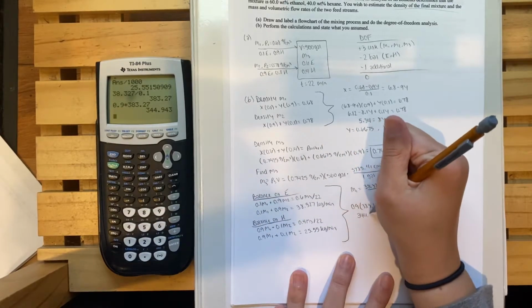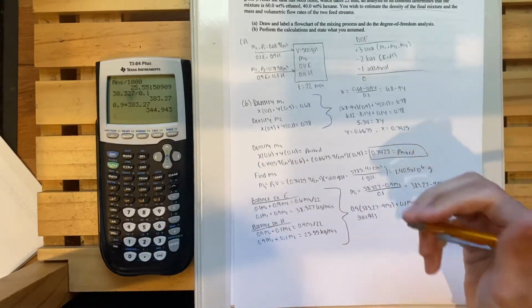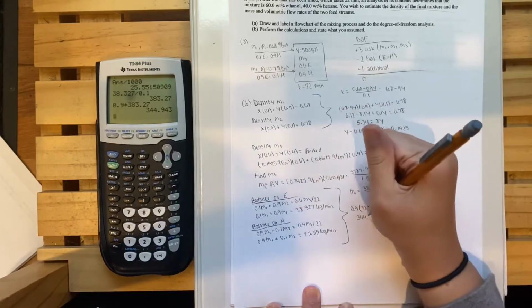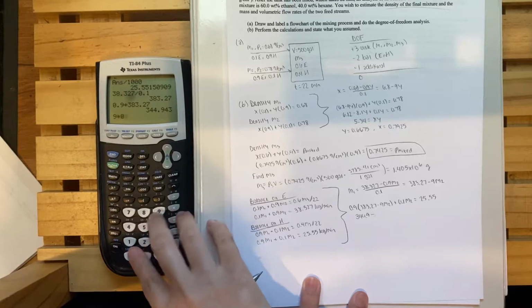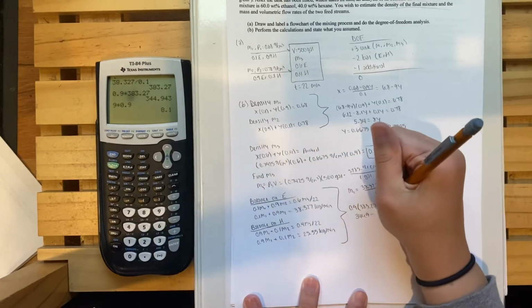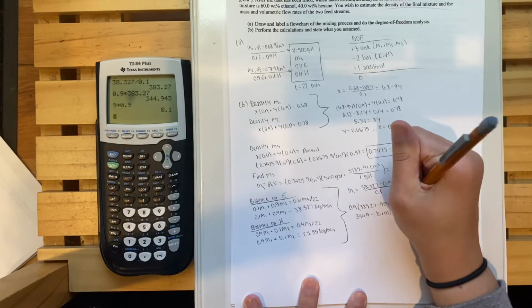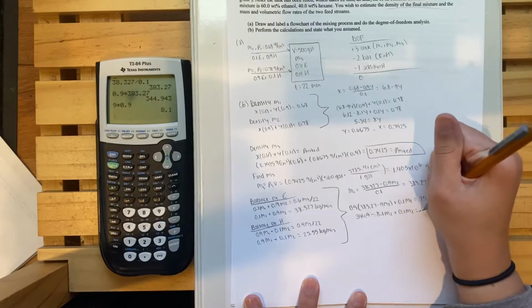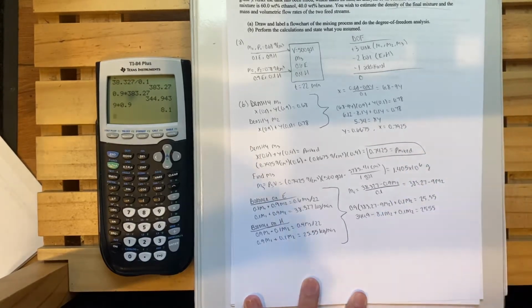And just simplifying this out, minus 8.1 M2 plus 0.1 M2 is equal to 25.55.